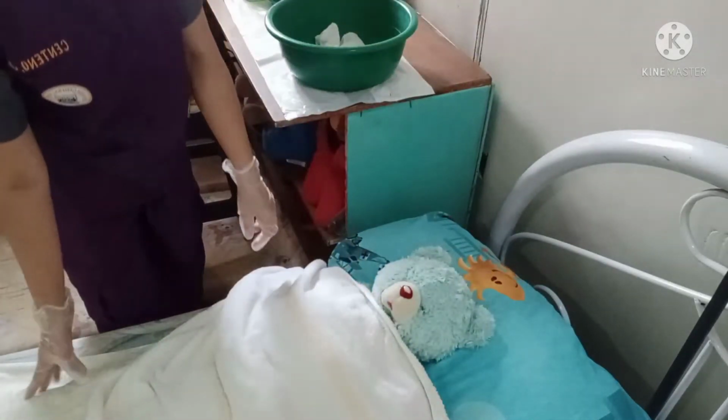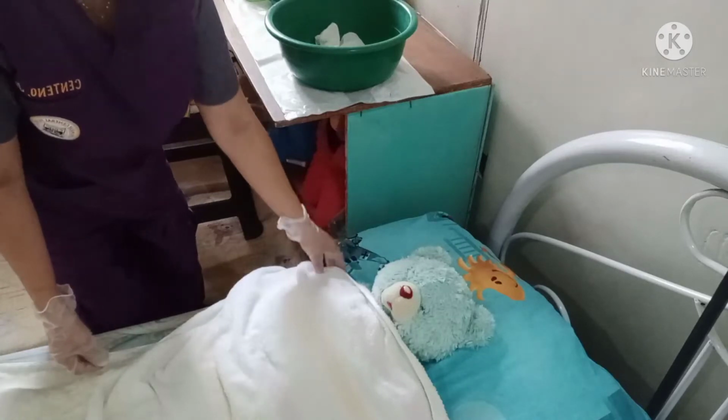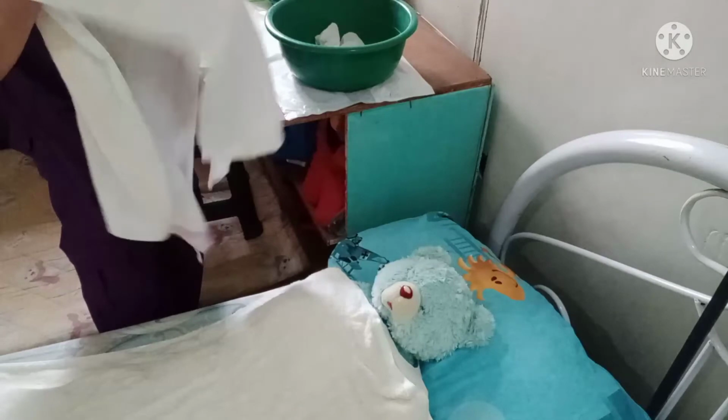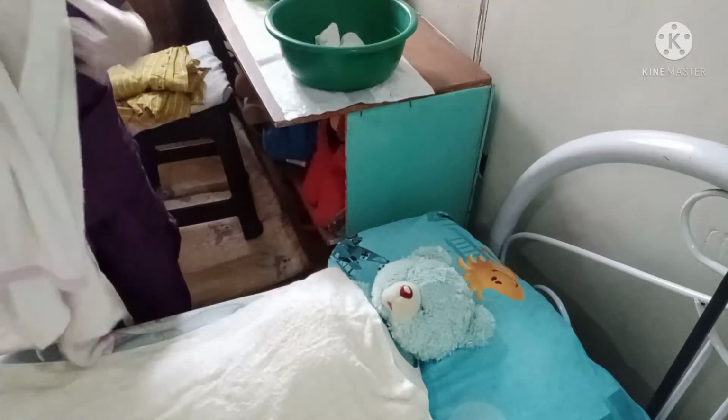Remove bath towel from the client's chest and place lengthwise under the arms away from you.